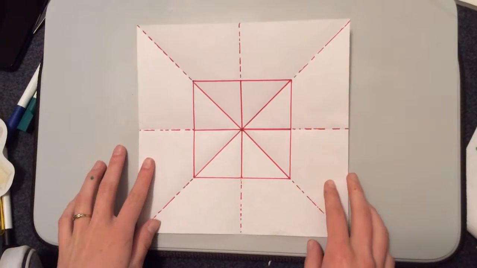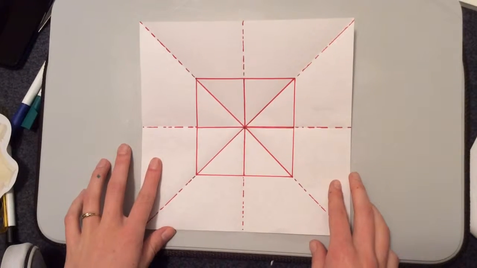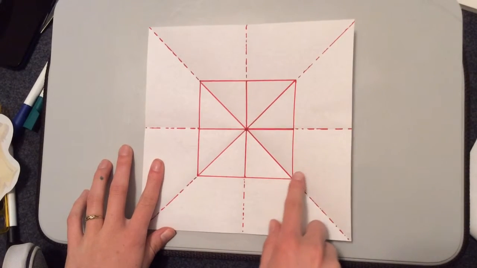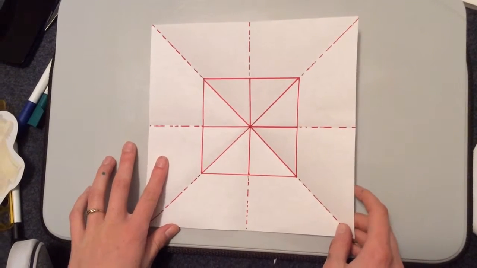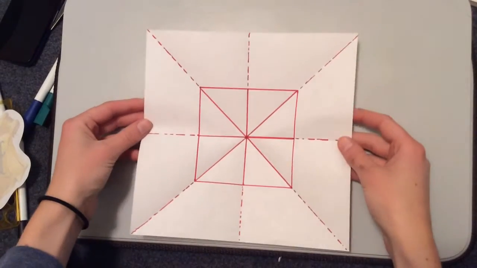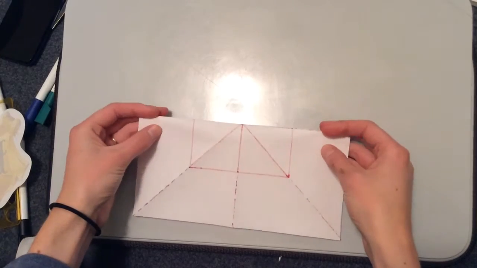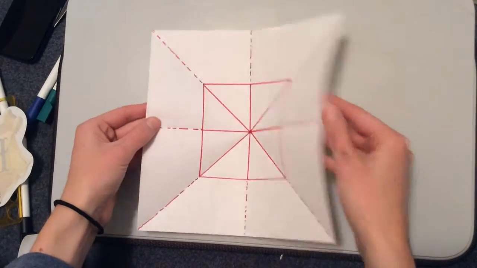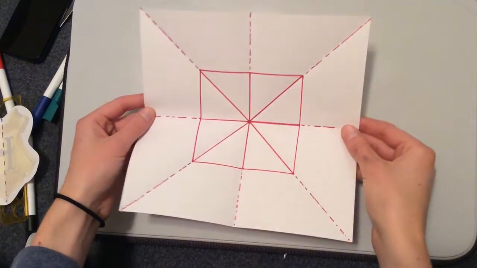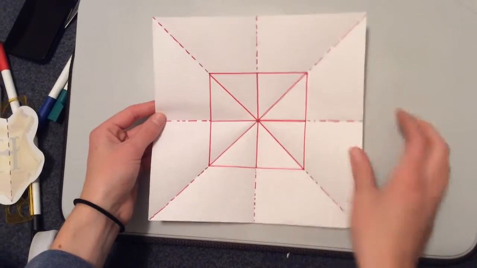Okay. Here is a figure that has multiple lines of symmetry. First, I drew a 4" by 4" square, and I needed to find the middle, or basically cut the square in half. So first, I folded it this way, then I folded it this way, and that cut the square into two halves, allowing me to find the center point.